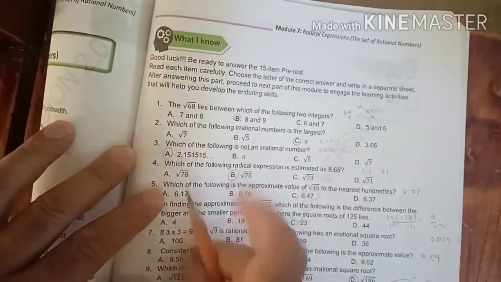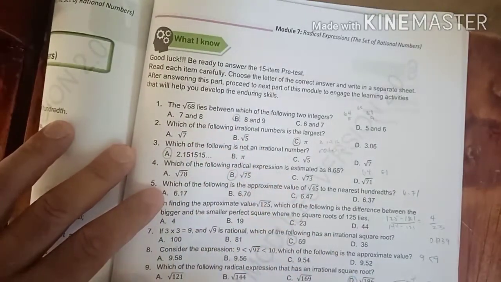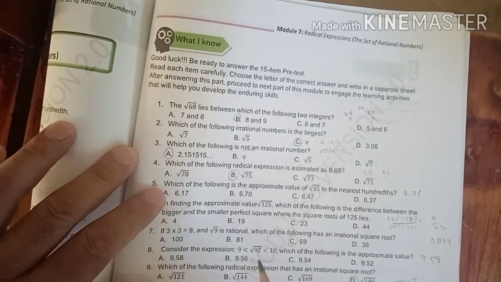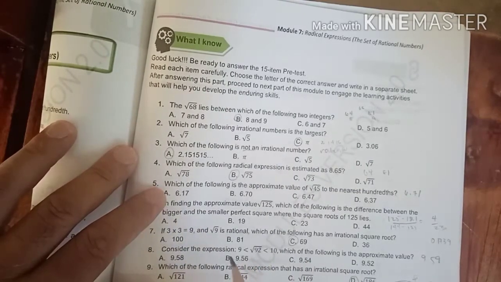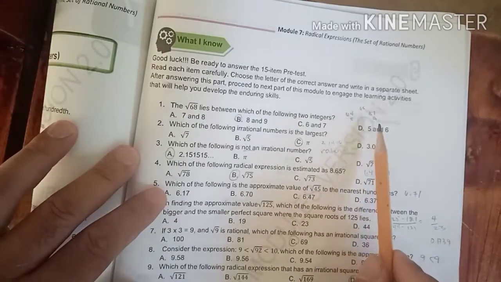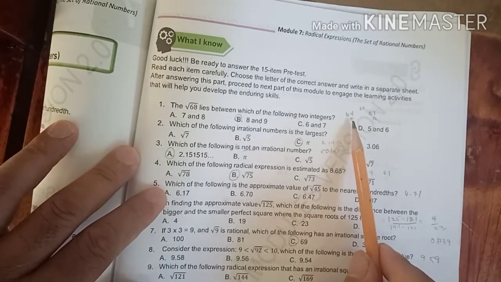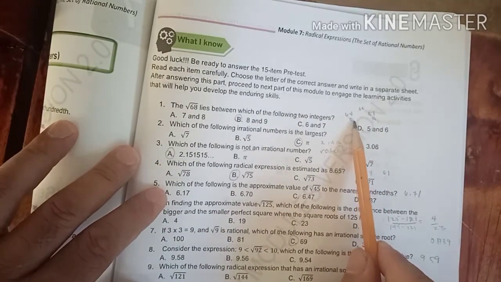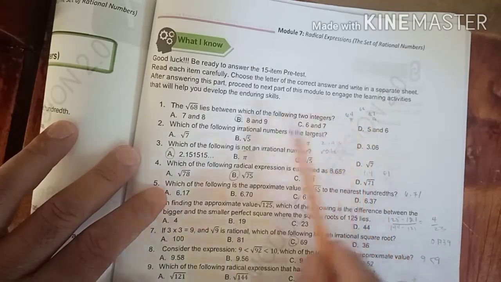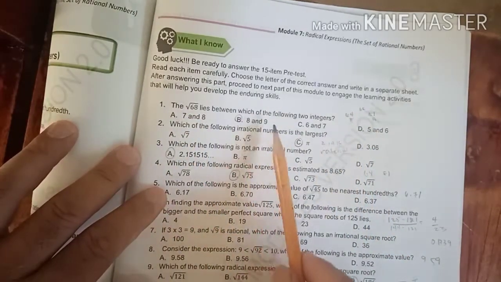Okay, let's proceed to the next page. We have what I know. So let's answer this, what I know. The square root of 68 lies between which of the following two integers? The near perfect square numbers before it and after it are 64 and 81. The square root of 64 is 8 and the square root of 81 is 9. Therefore, the square root of 68 lies between the integers 8 and 9.